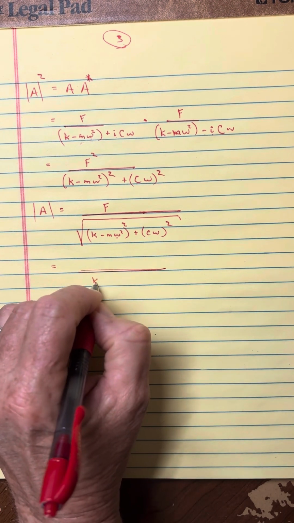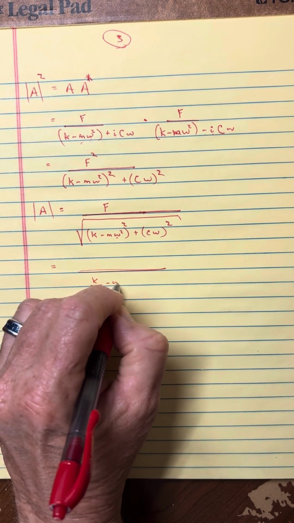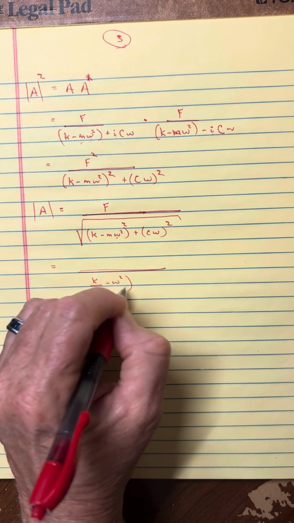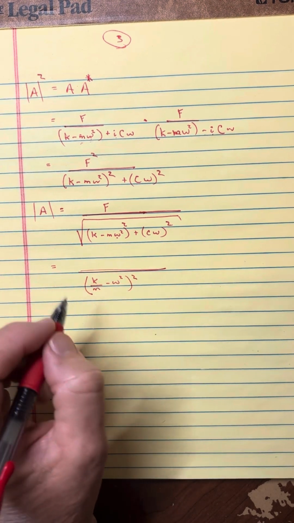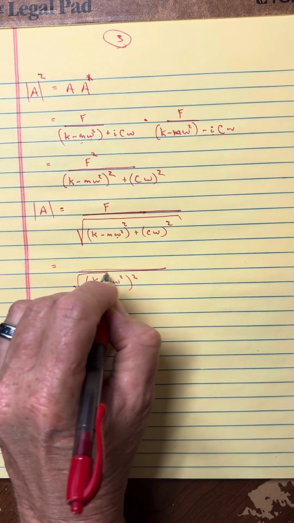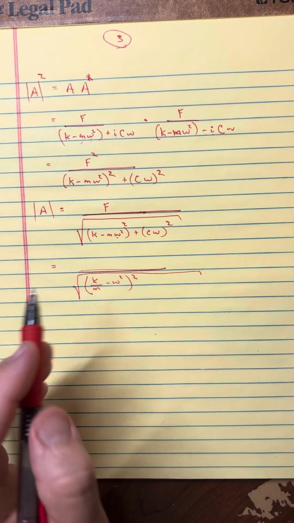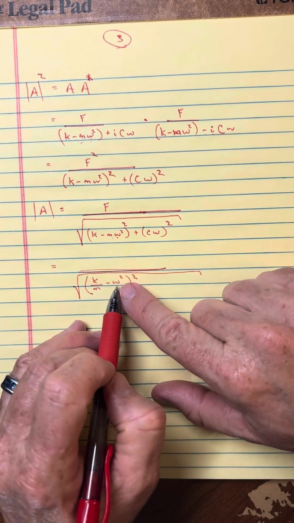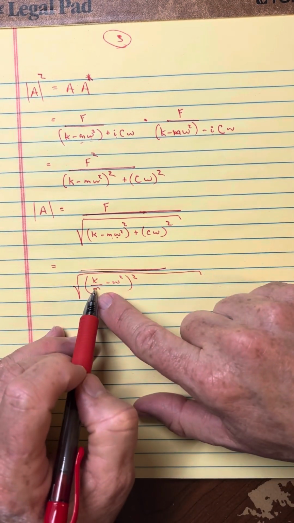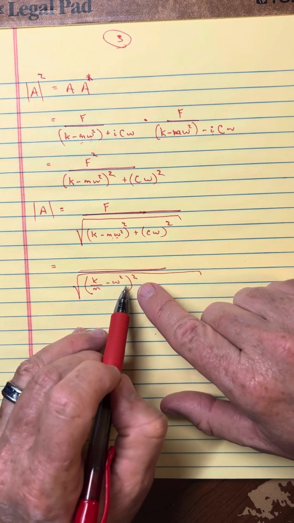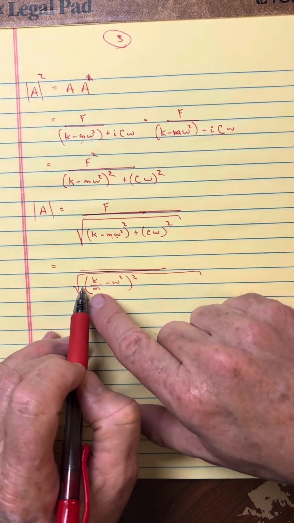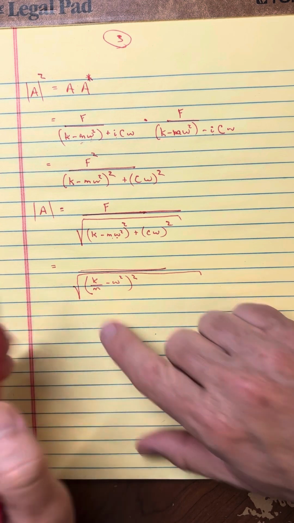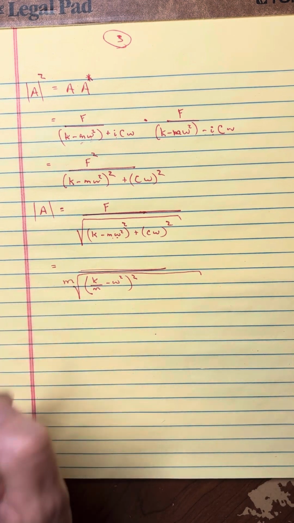Downstairs, we would get a K over M minus omega squared, and I'll leave that in the square root. But taking the M out of here means it's not there anymore, and that's why I have the M over. Of course, we're taking it out of here, so it'd be an M squared, and then when I take it out of the square root, it would just be an M over there.